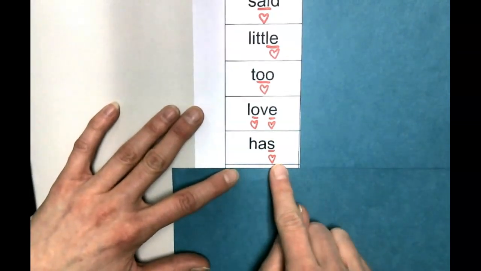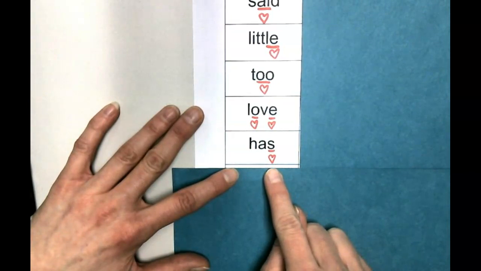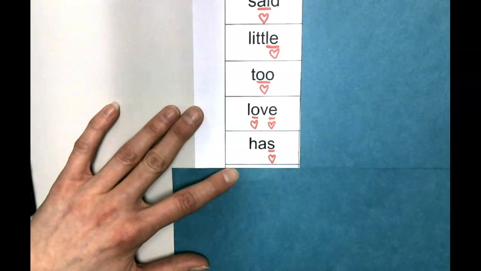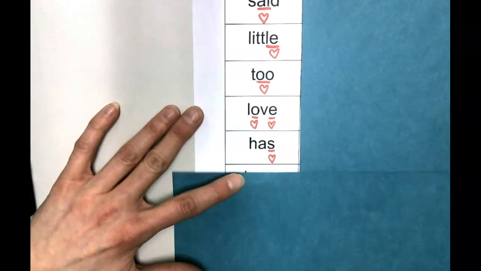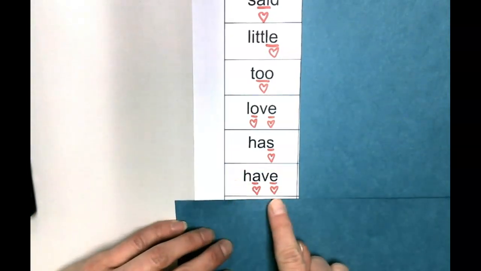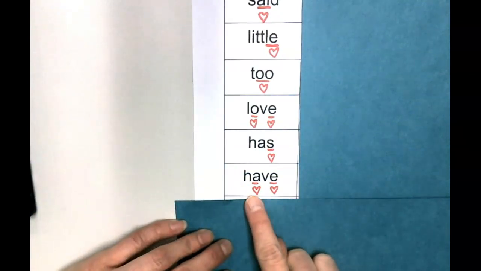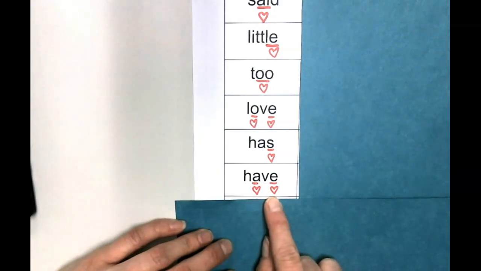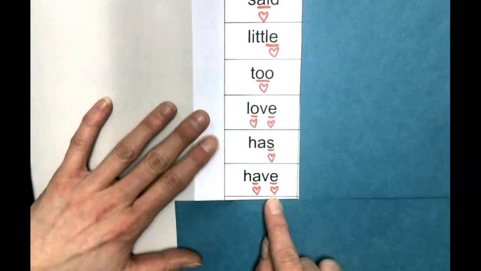This is the word has. There's a heart under the S because the S makes the Z sound, just like in the word his, or is, or as. Sometimes S at the end of a word says Z. This is the word has. This is the word have. There's a heart under the A and the E because the A says its own sound and the E is silent. It does not follow our silent E rule.